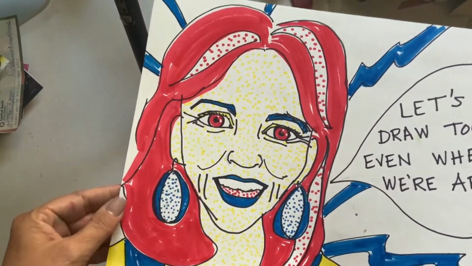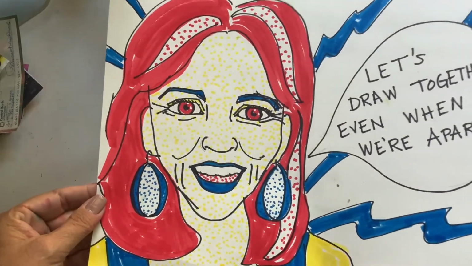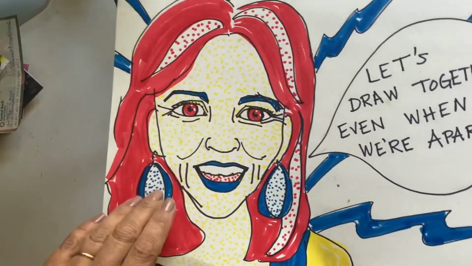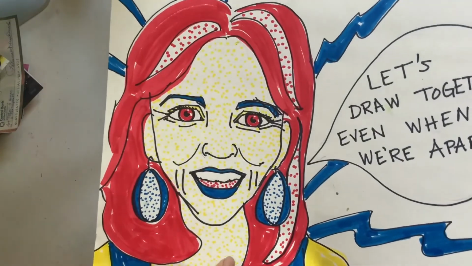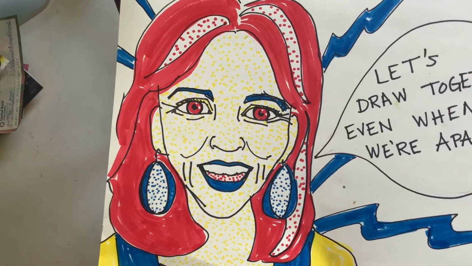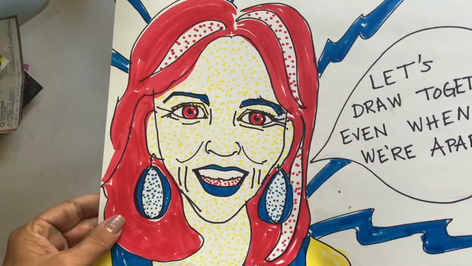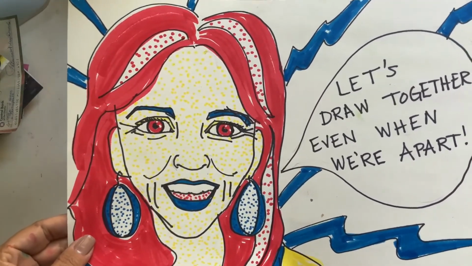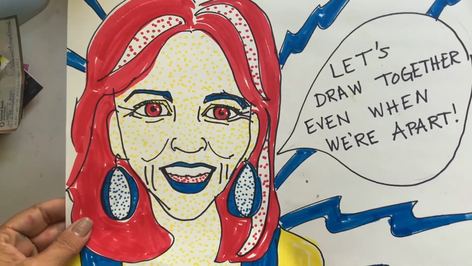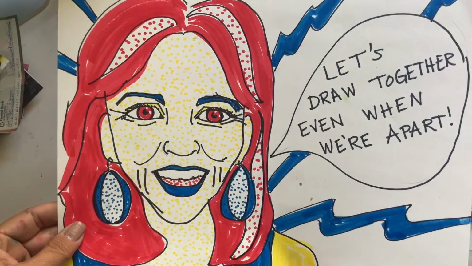When you paint or when you color in your portrait, I want you to do the same. If you do a solid section, I want you to think about what it's touching, and I want you to put a dotted section next to it. I'm going to go ahead and start dotting the piece that I'm working on with you and color it in, and you can join me as we draw together.